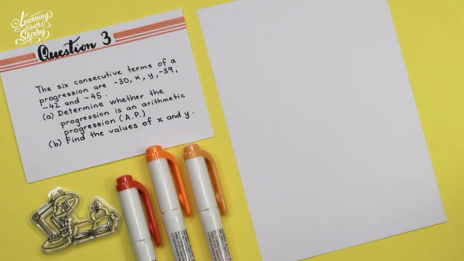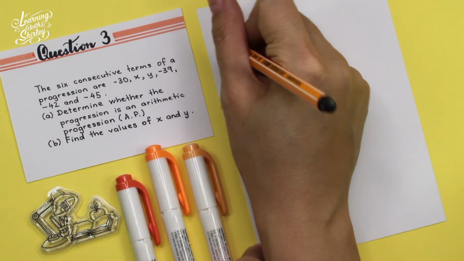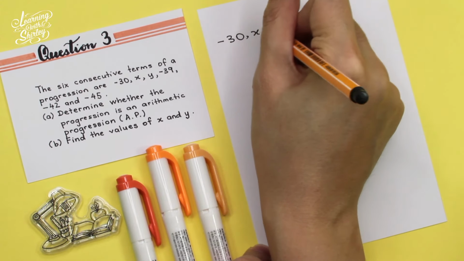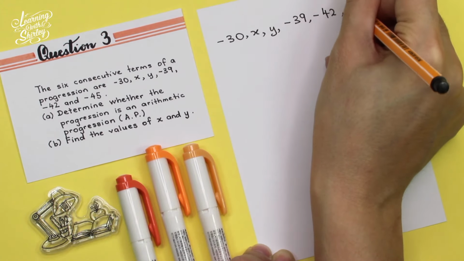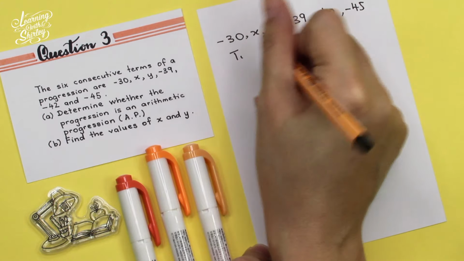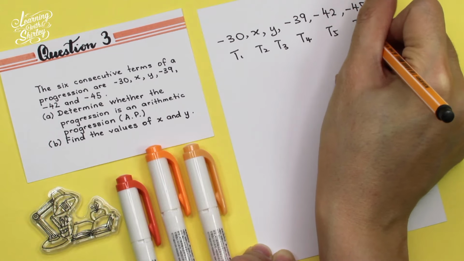For question 3, the 6 consecutive terms of a progression are negative 30, x, y, negative 39, negative 42, and negative 45. A. Determine whether the progression is an arithmetic progression, AP, and B. Find the values of x and y. So first of all, we write down the progression given, which is negative 30, x, y, negative 39, negative 42, and negative 45. So this is T1, T2, T3, T4, T5, and T6.